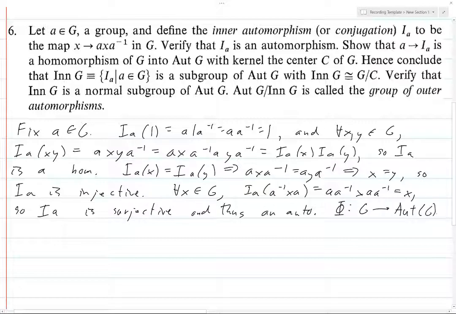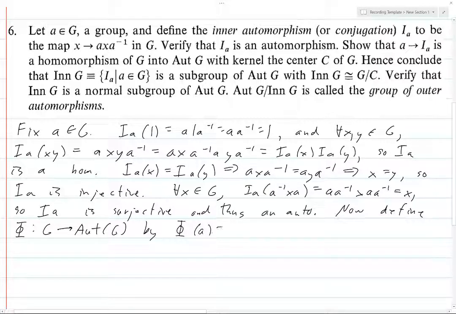So now define phi from G to Aut G by phi of A is the map IA. And each of these IAs are automorphisms, so this indeed maps G into the automorphism group.